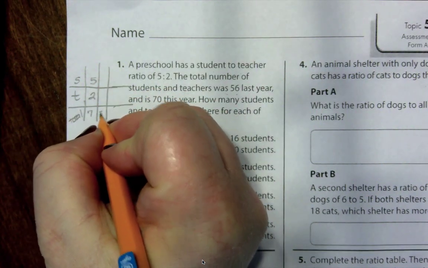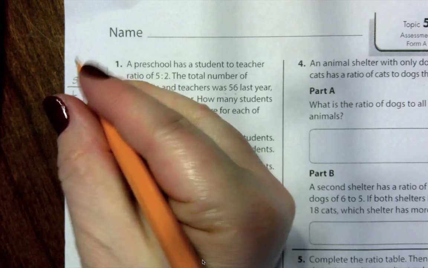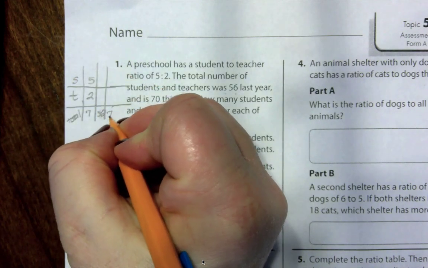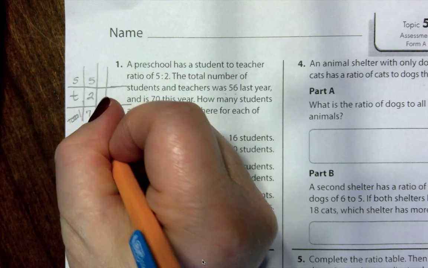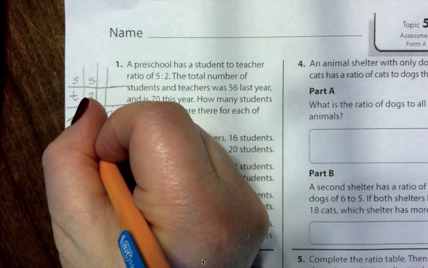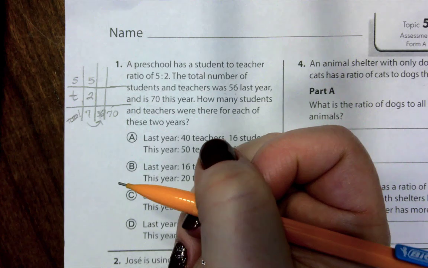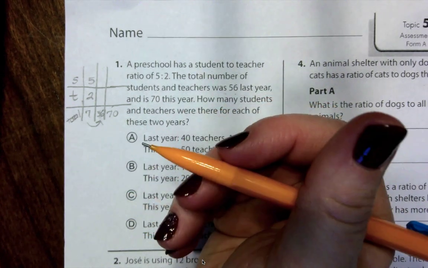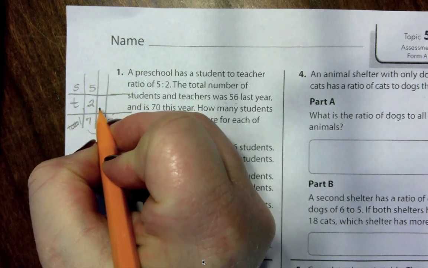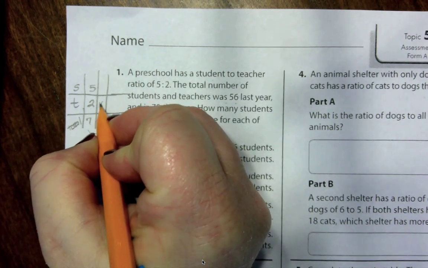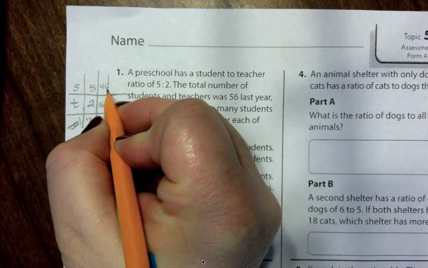So the total number of students and teachers was 56 last year and 70 this year. So 56 and then 70, okay? So we have 7 to 56, and we ask ourselves, how did we get from 7 to 56? Well, remember we have to scale up. We talked about that scaling up. So we multiply by 8. So then 2 times 8 is 16. 5 times 8 is 40. So you're making that equivalent ratio.